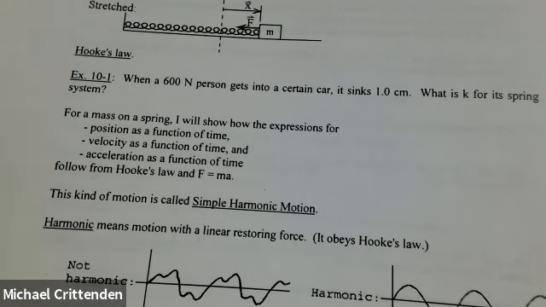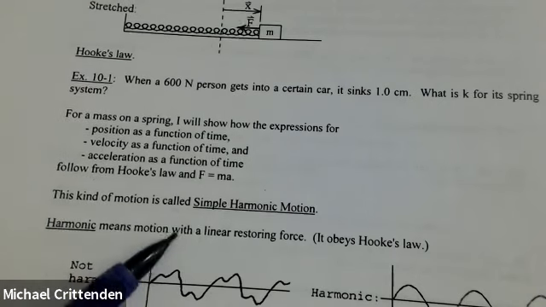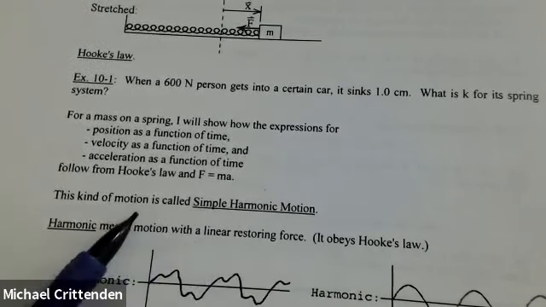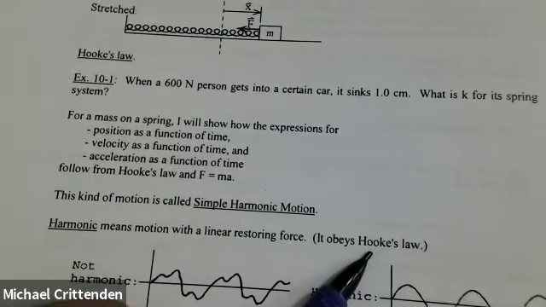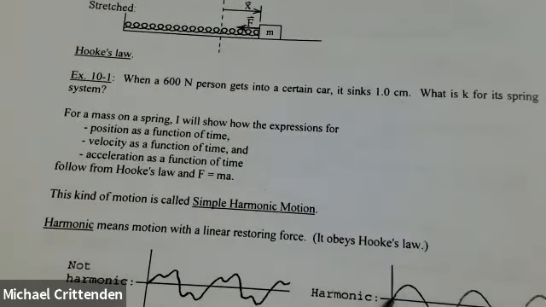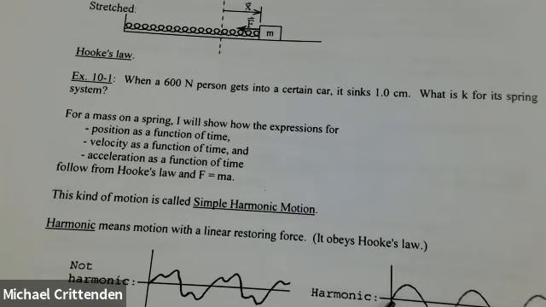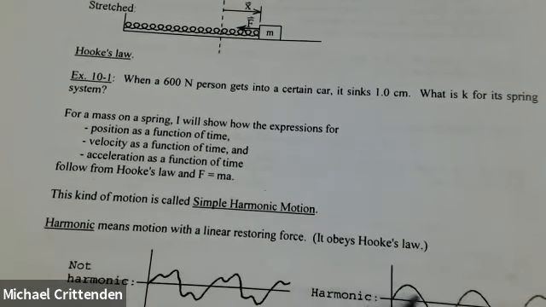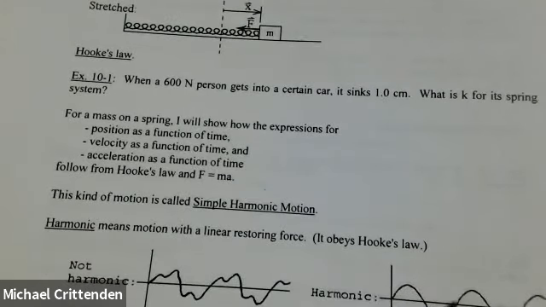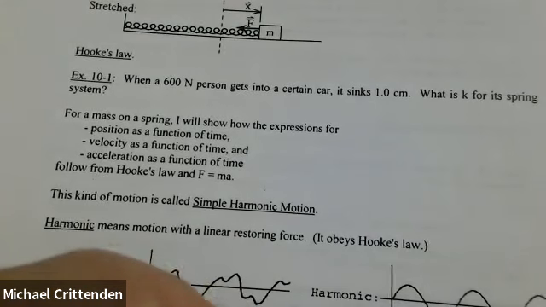If the restoring force is linear, in other words, if it does obey Hooke's law, then as I just showed you in painful detail, it follows from Hooke's law that position as a function of time will be, well, I had cosine over here. The picture I drew on the note packet here was sine.